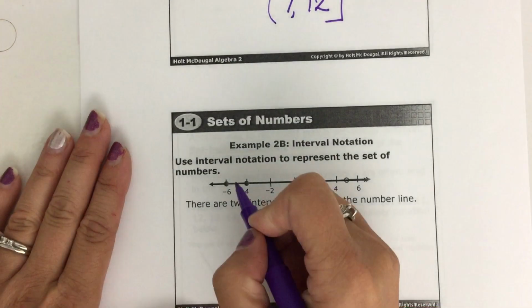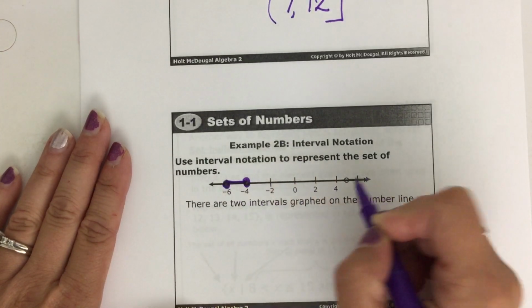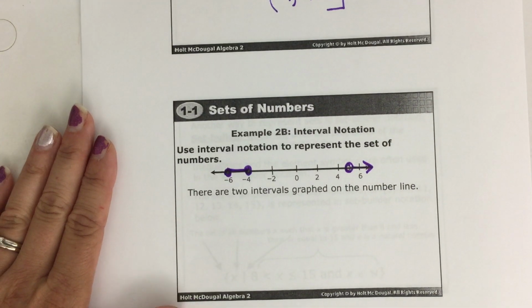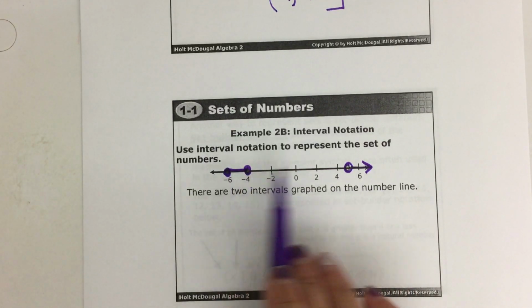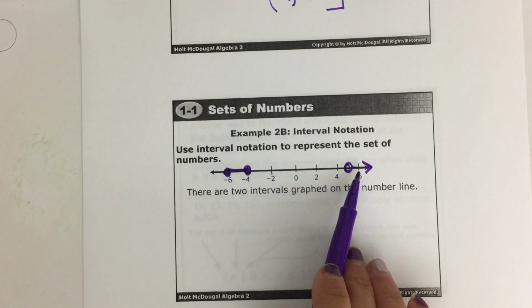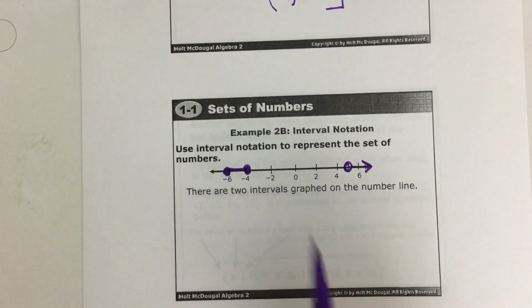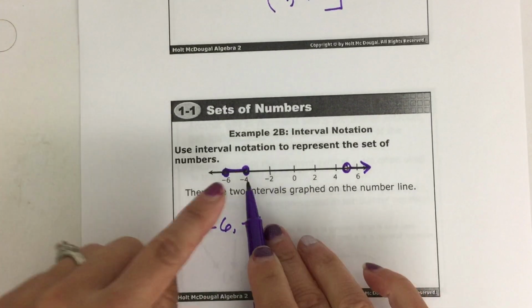Now this one, I'm sorry, it's kind of hard to read. There we go. These are filled in and shaded between. This is open and going to the right, just so you can kind of see what we're doing. Now this is a graph. What they want us to realize is that there are 2 separate pieces. If there are more than one piece, you can have 2 separate intervals. So this interval, the smallest value is -6. It goes to the largest value, which is -4.